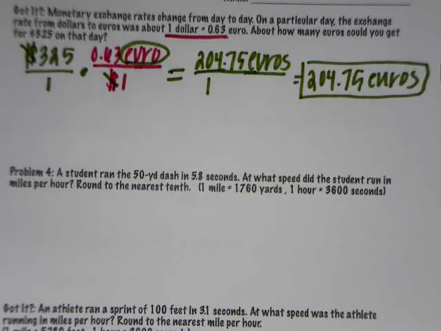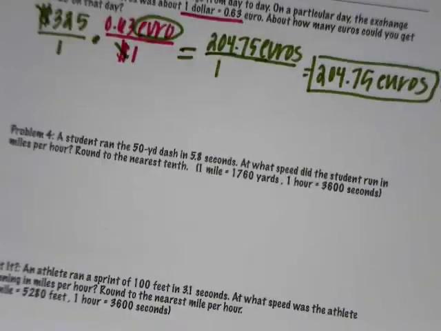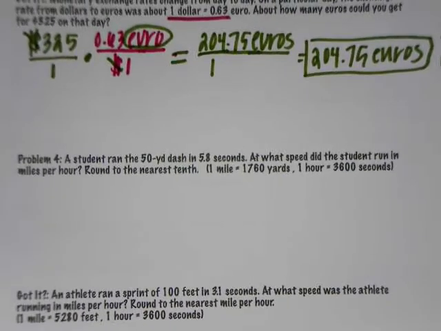All right, so now we are going to do ones like this, and they get way bigger from here. A student ran the 50-yard dash in 5.8 seconds. At what speed did the student run in miles per hour? Round to the nearest tenth. What makes this one different is that we're converting two things. We're in yards per second, and now we need to be in miles per hour, so we're converting the distance units and the time units. I showed them two ways in first period, and they said the second way made way more sense, so I'm going to do it like that the whole time.